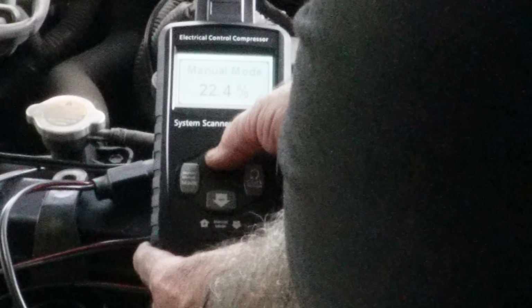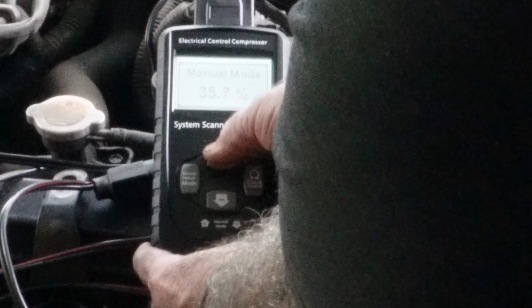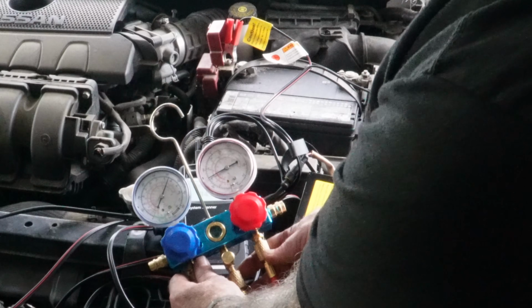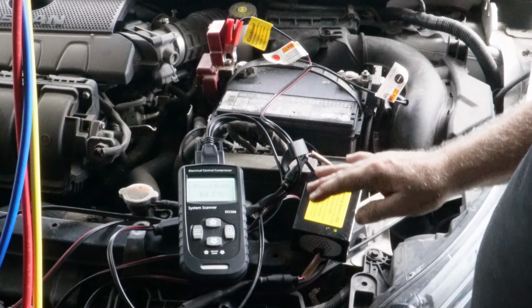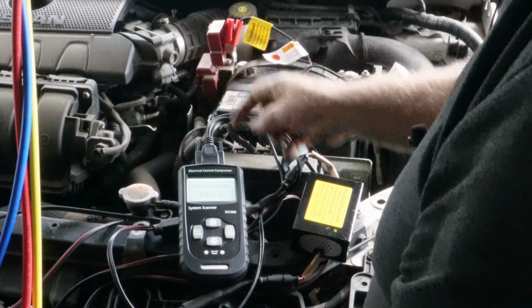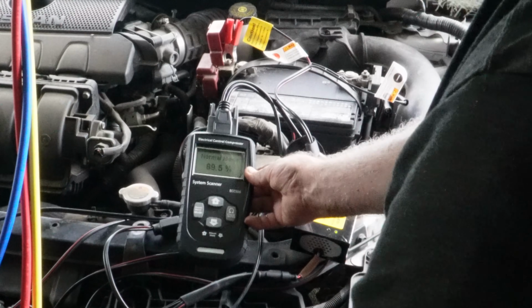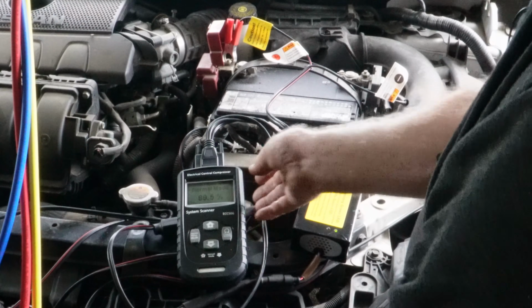I can go into manual mode and I can bring this up manually. Let's go ahead and bring it all the way up. I think it'll let it go up to 84% in manual mode. See there? Same thing, it just isn't pumping. So when you go into manual mode, that is actually bypassing the computer and you are controlling that valve completely manually. Now we're back in normal mode, 89.5, right at 90%.